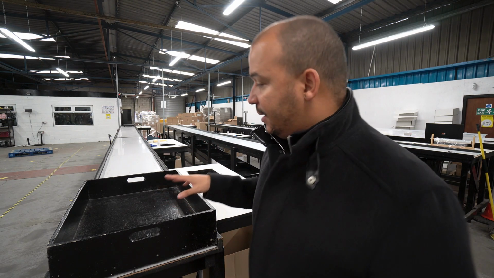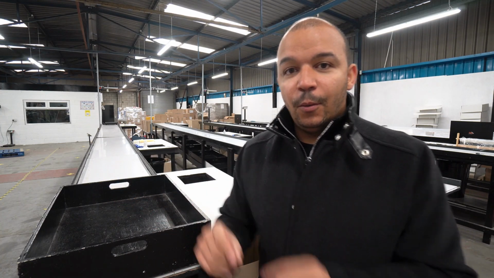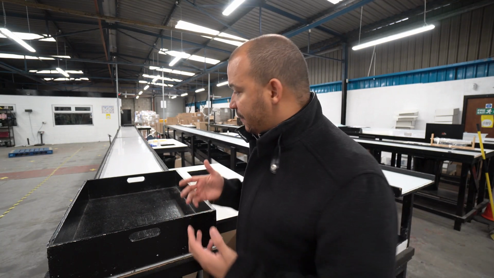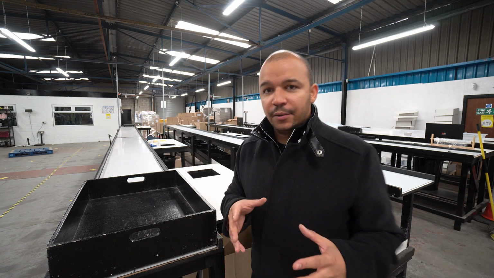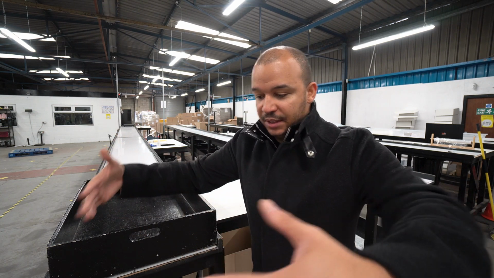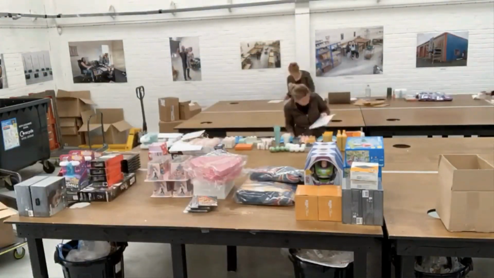Now what's happening is we're putting it in order in the trays. And also, we're no longer introducing the time element in terms of manually moving the products. Because if a person is moving it, we found that we were wasting so much time.